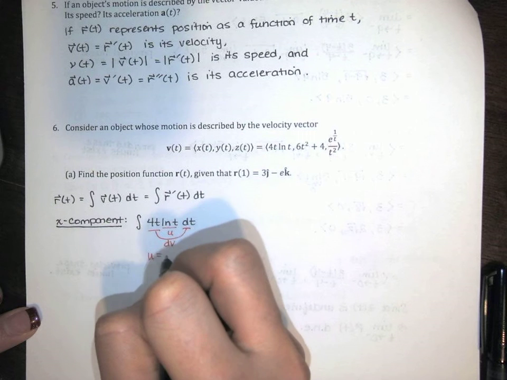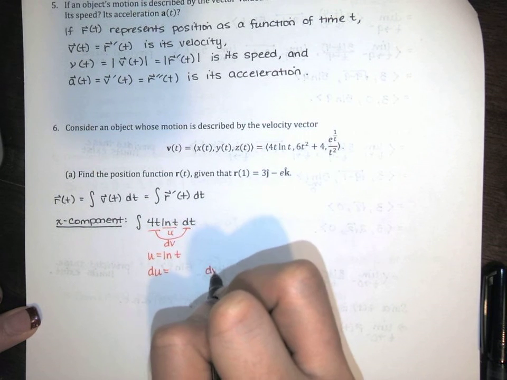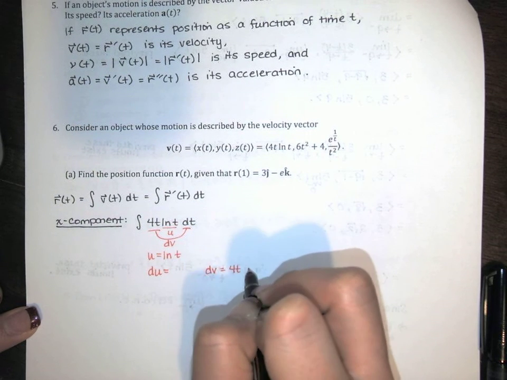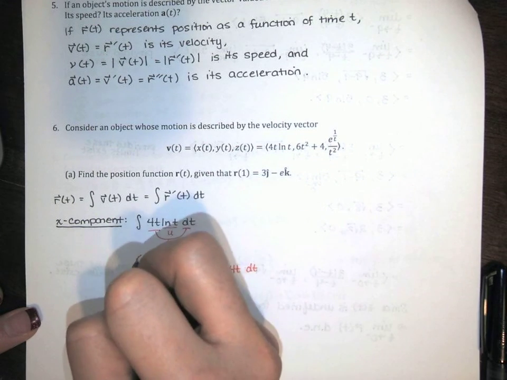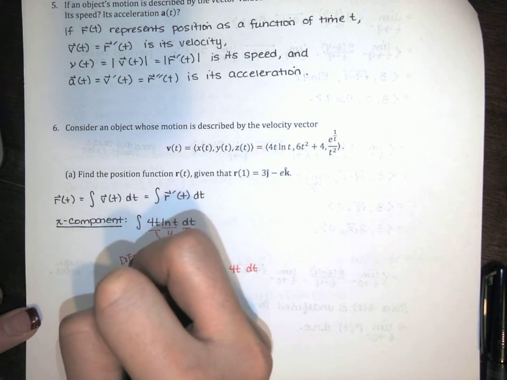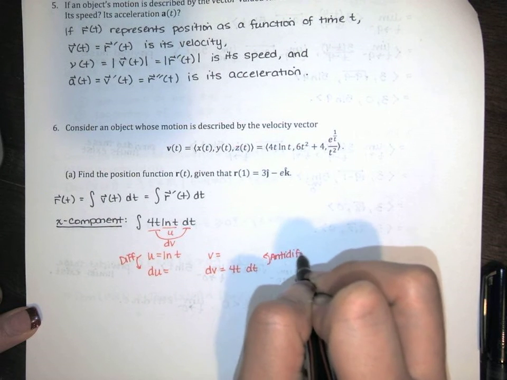So I make my little 2 by 2 table. u goes there, du is going to go below it, dv goes over here, so that's everything else, and v goes above it. We're differentiating in this direction, and we're going to anti-differentiate in this direction.